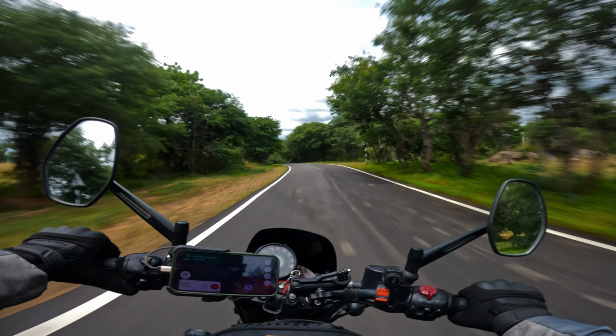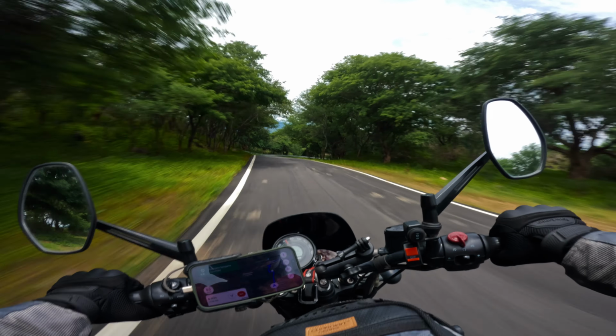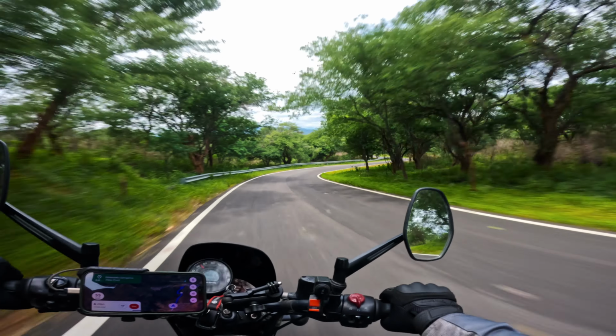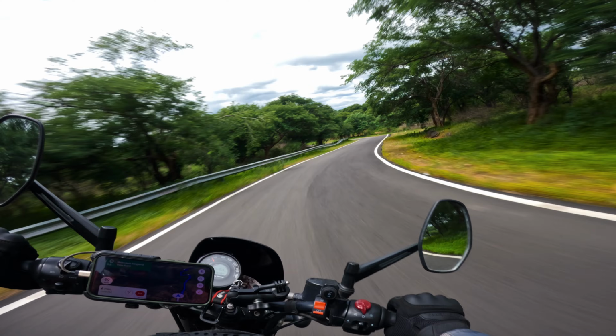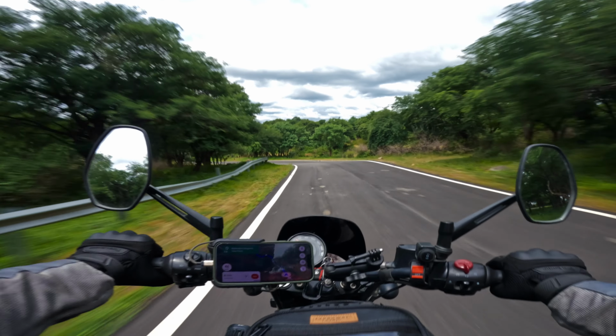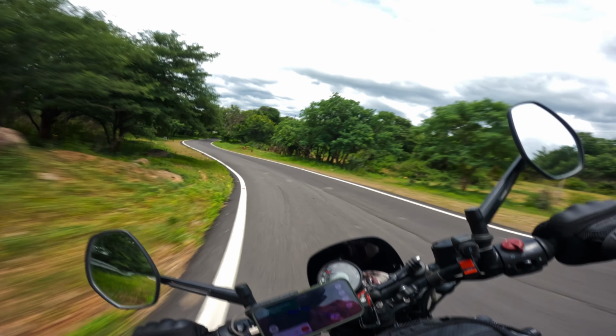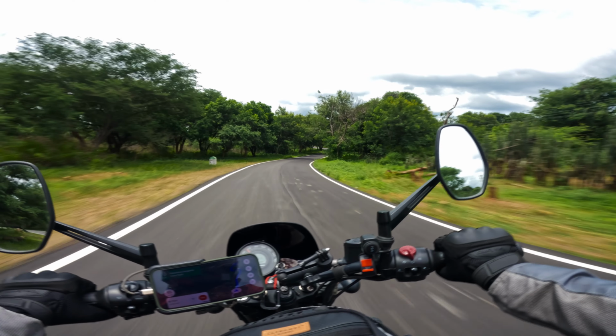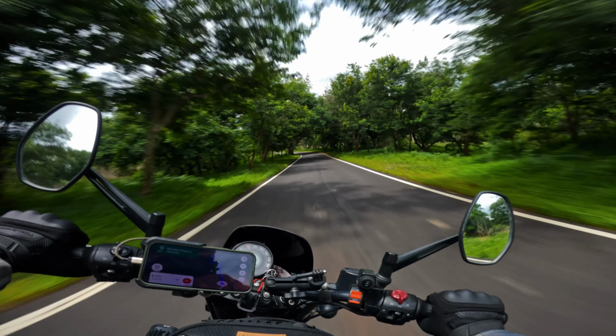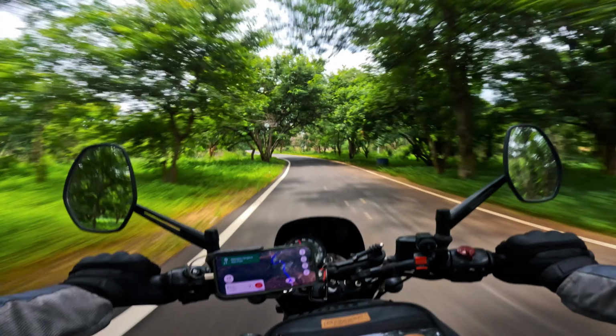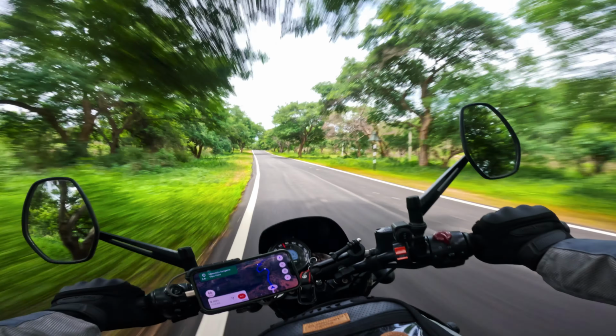After all these settings, here is the final output. You can see the natural motion blur at the sides and below the mirrors here, which makes the video look smooth and cinematic. So this is how you can transform your motovlogging videos with the right settings and the ND filters.